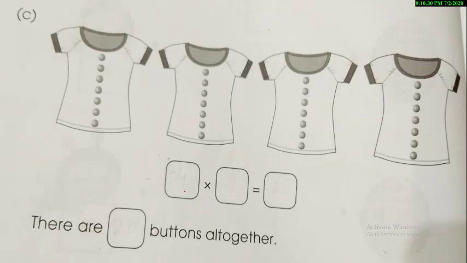Okay, there are shirts over here. There are dash buttons all together. It means you are going to count the buttons and then tell how many buttons there are. Let's count the buttons first. 1, 2, 3, 4, 5, 6, 7. Okay, yes, there are 7 buttons. And how many shirts are there? 4.